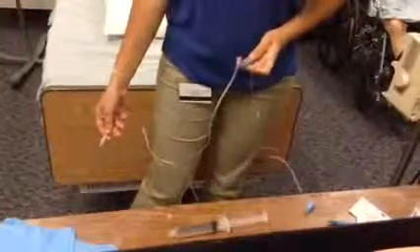So we're going to make sure everything is open, and just let it run. Just make sure it is working. And we're going to close it back up, and just hang it up for a little bit.